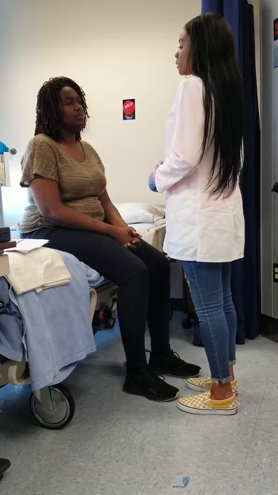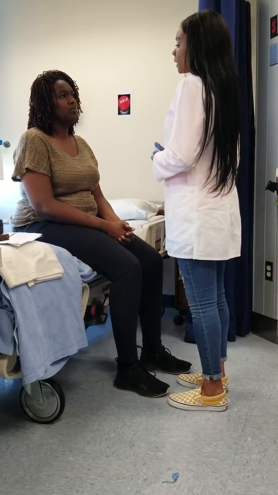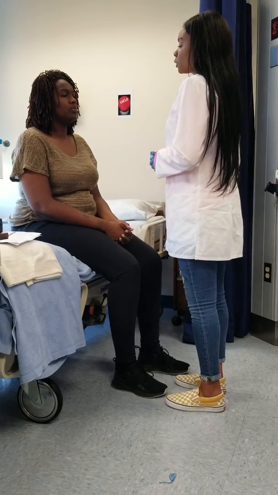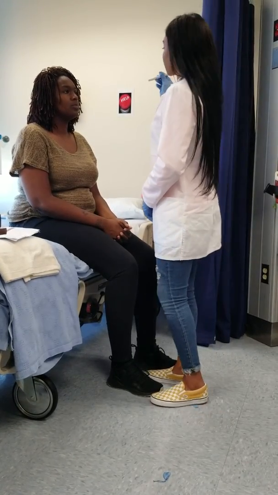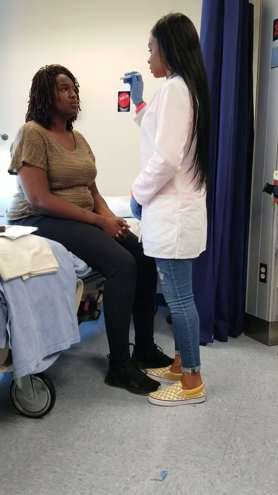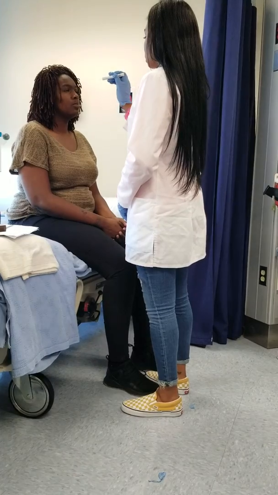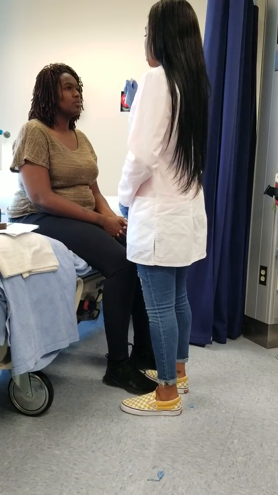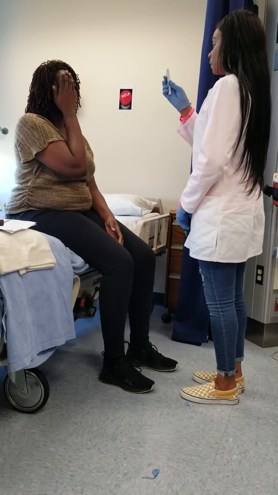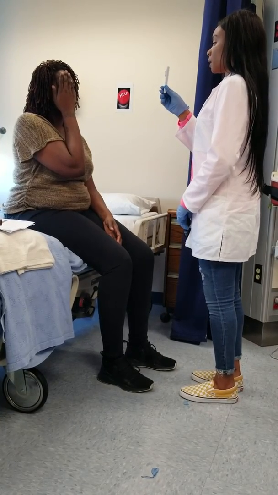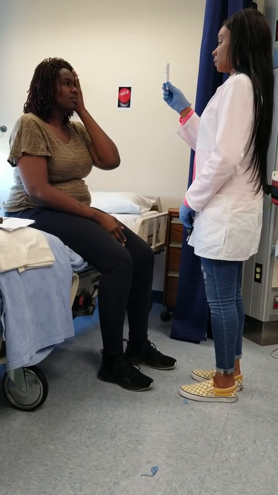We are going to assess for her light reflexes. We also want to make sure that the light reflex is consensual. So first, okay. Okay, now if you could cover one eye, please. And focus. Now remove your hand. Okay, and your other eye. And remove your hand.